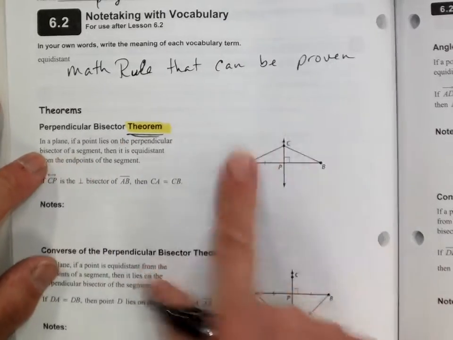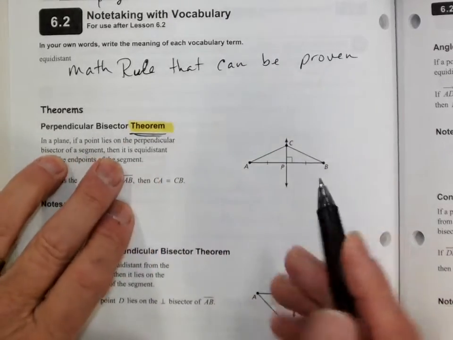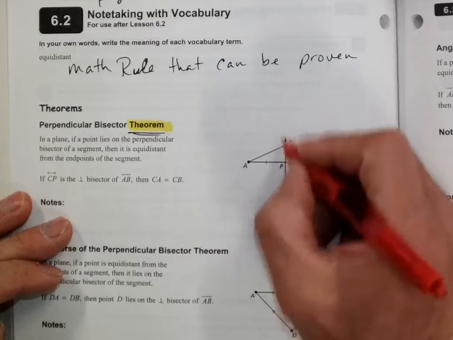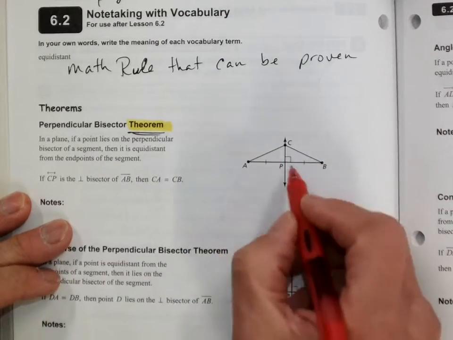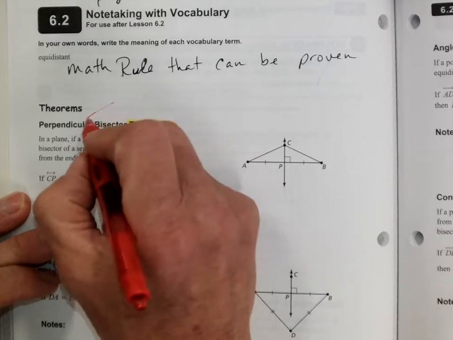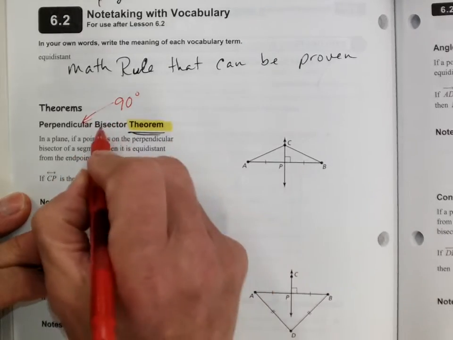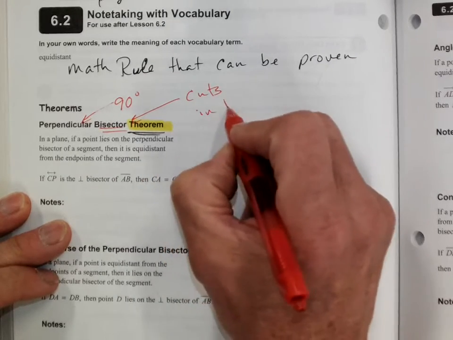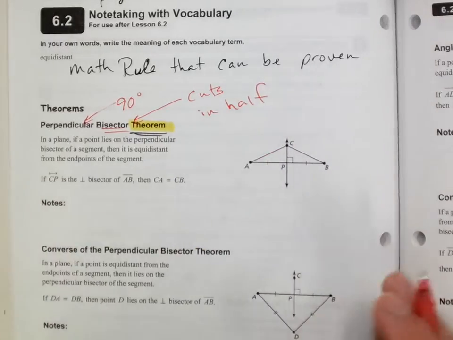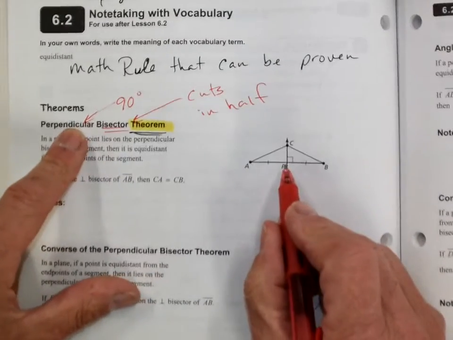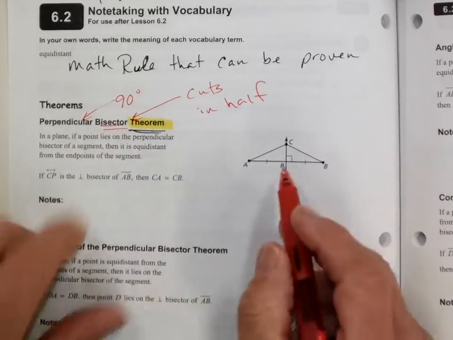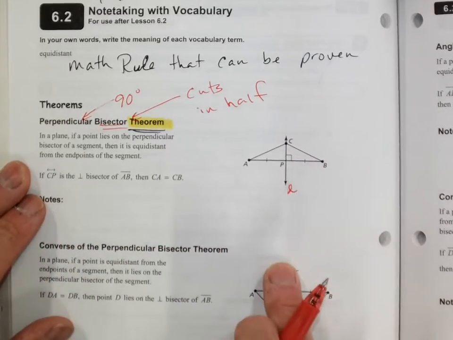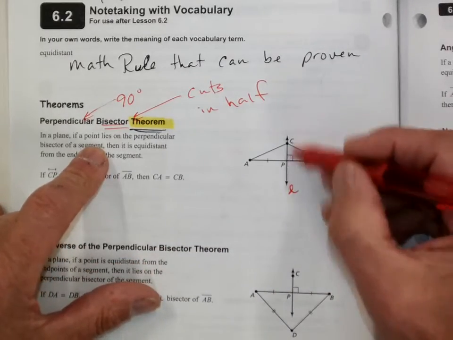In a plane, that's a flat surface, if a point lies on the perpendicular bisector, that's this point right here. So this line right here is a perpendicular bisector. The word perpendicular means it comes at 90 degrees, and bisector means cuts in half. Okay, let's go back through this since I got interrupted. Perpendicular means at 90 degrees. Bisector means it cuts it in half. So this line, let's call it line L, is the perpendicular bisector. It cuts it in half at 90 degrees.